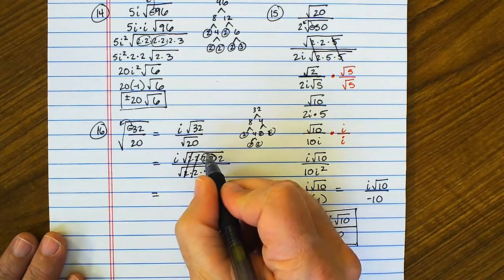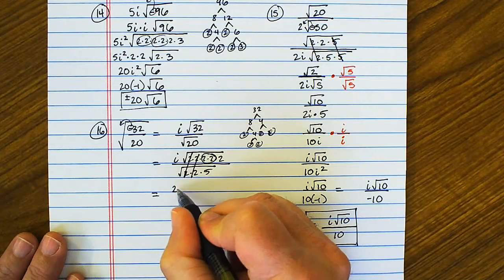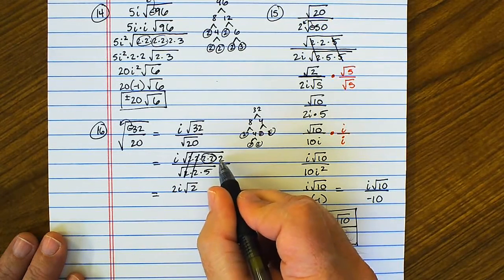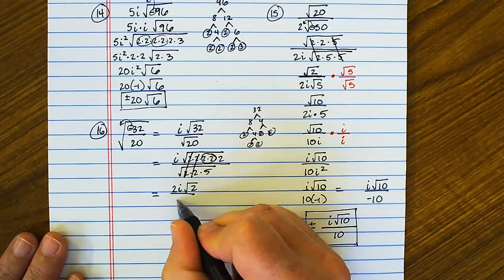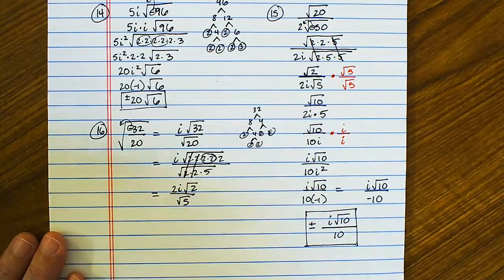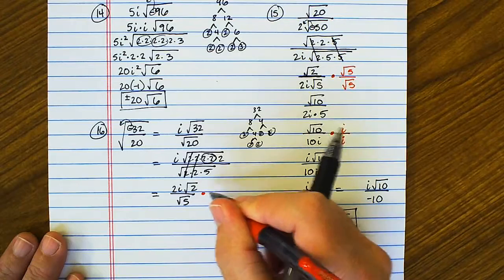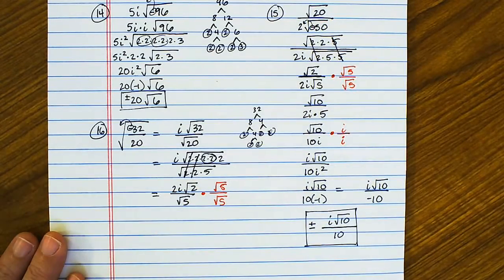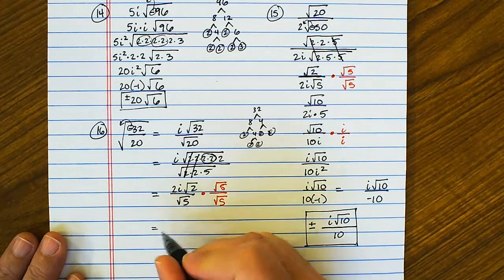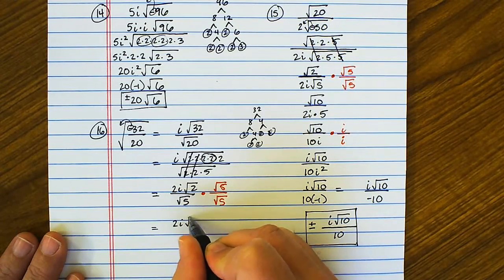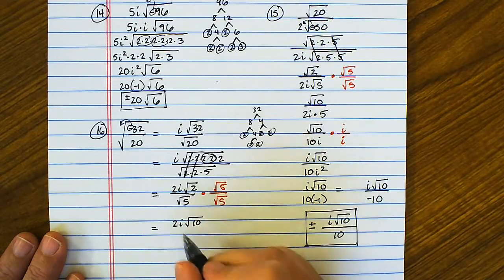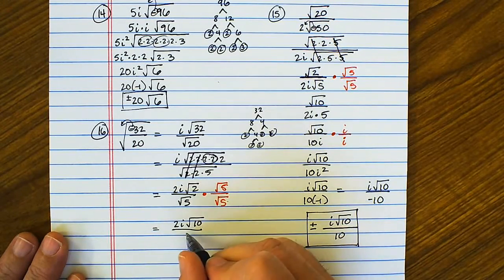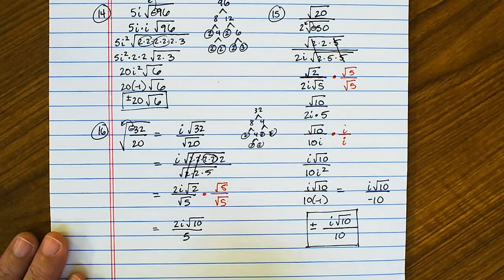See, I'm just kind of going slow, taking my time. Bring that 2 out, so now that's 2i radical 2, because that's all that's left there, over radical 5. Can't have that 5 on the bottom, so I multiply by radical 5 over radical 5. So that gives me 2i radical 10, because 2 times 5 is 10, over, some of y'all are canceling these out, radical 5 times radical 5 is whole number 5.